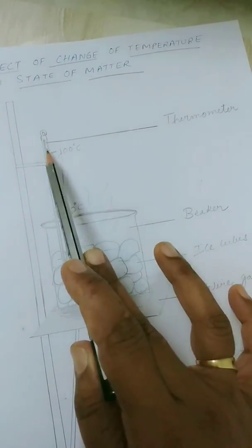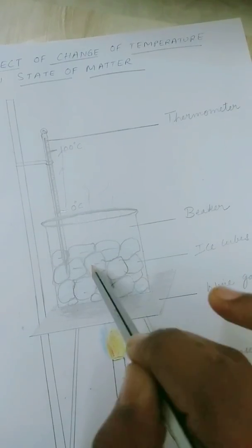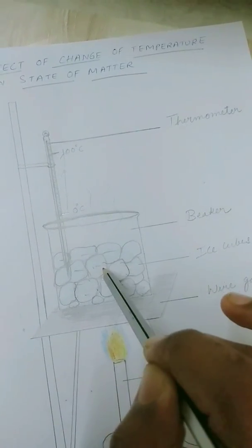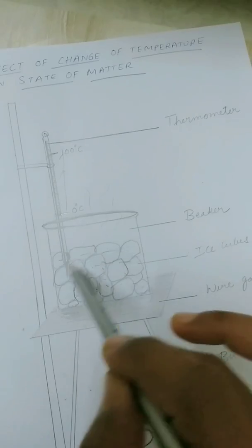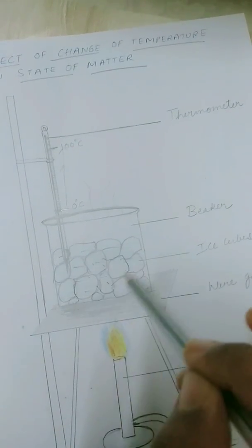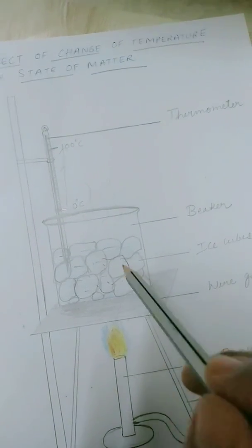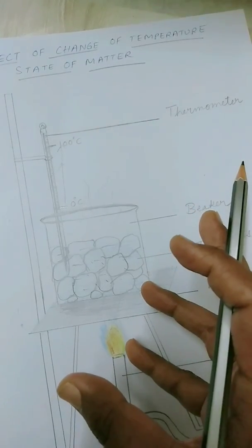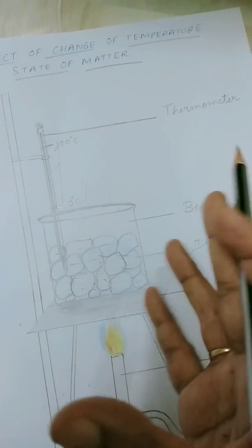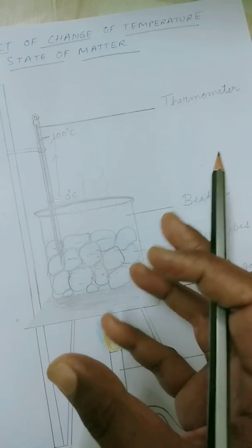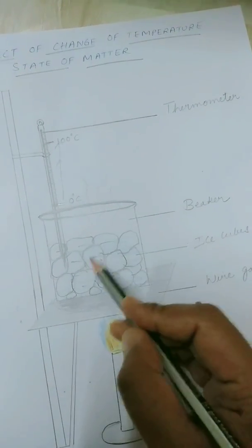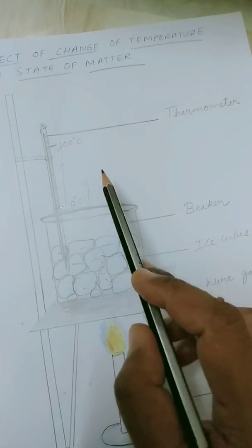The hidden heat is utilized by the molecules or particles of the liquid to overcome the forces of attraction and become more free. They move very far from each other such that they change into gas.